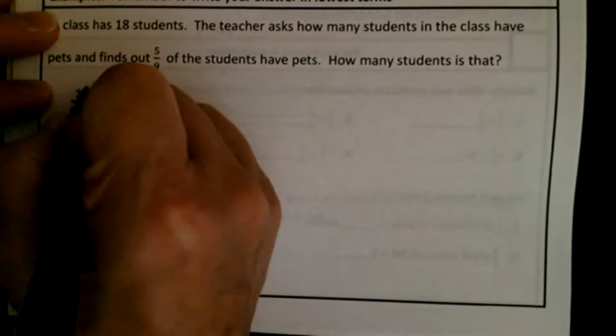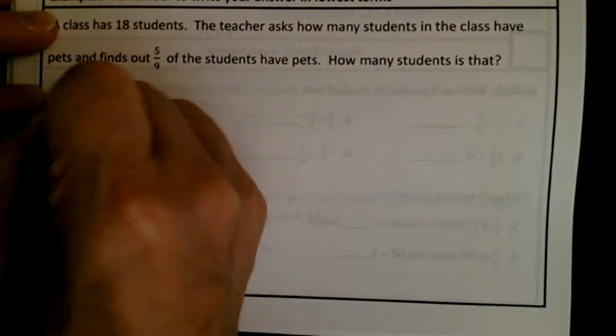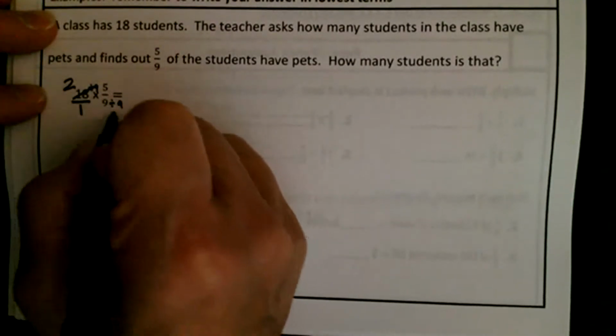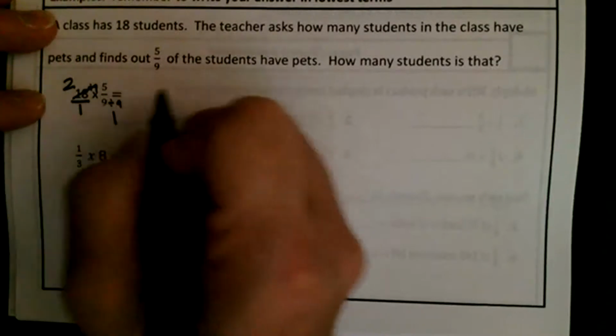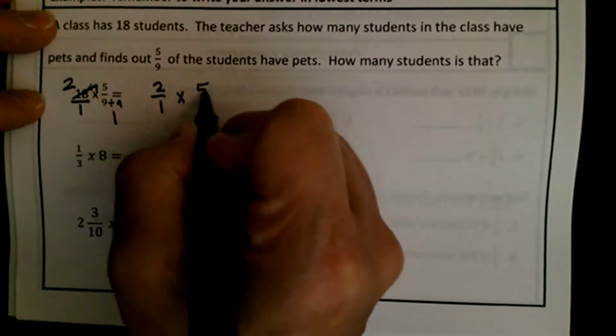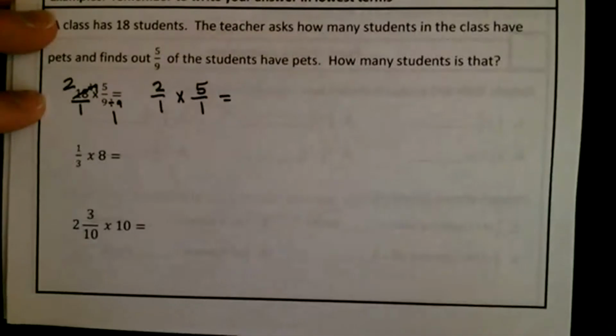So I can divide by 9. If I divide 18 divided by 9, I'm going to get 2. 9 divided by 9, I'm going to get 1. So now I have 2 over 1 times 5 over 1. Okay, now I can do my multiplication.